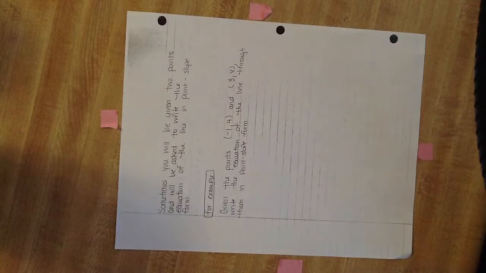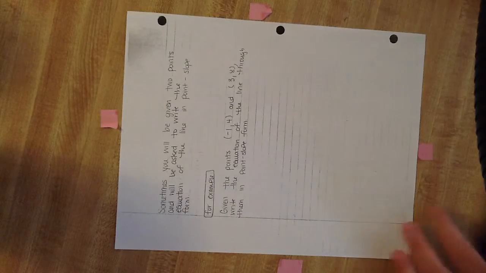Sometimes, instead of giving us the slope, they're going to give us two ordered pairs. And then you have to write it in point slope form. That just adds one more step. The only thing you have to do is use those two ordered pairs to write the slope. So let's start with that.